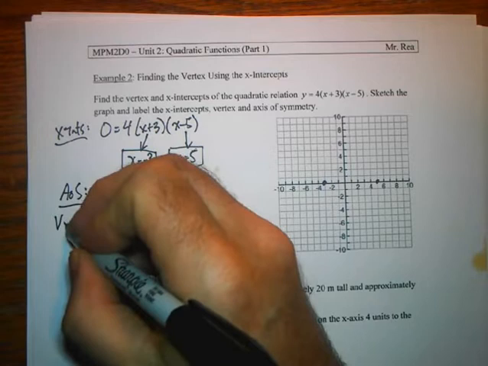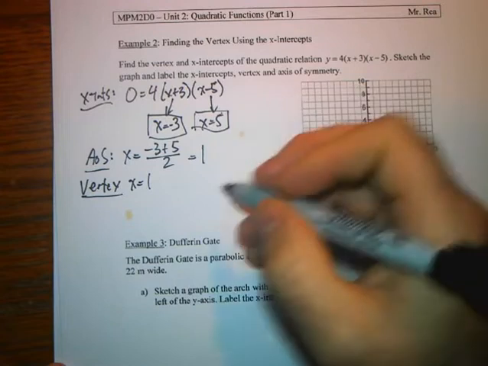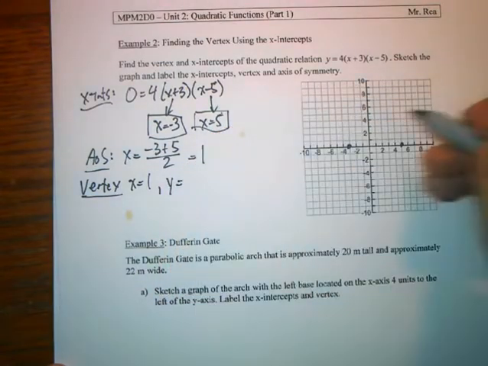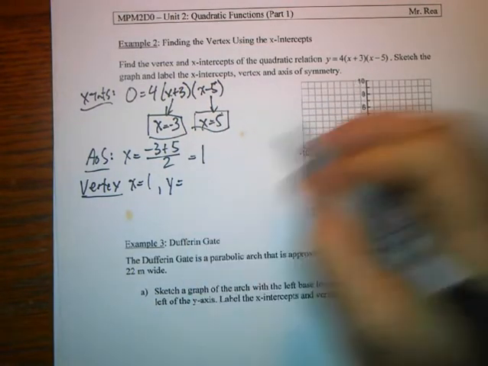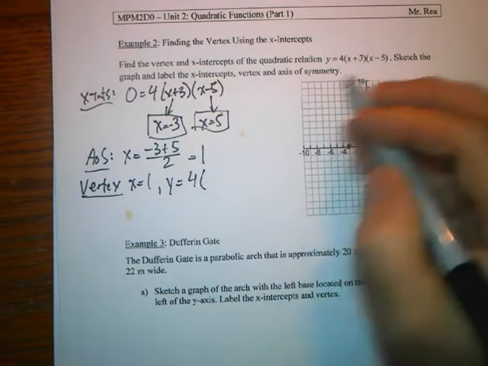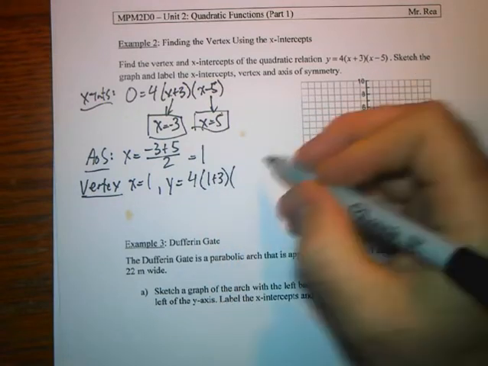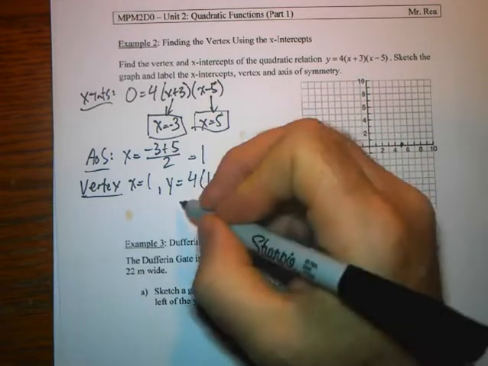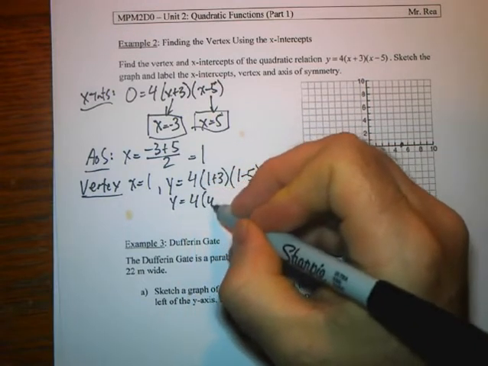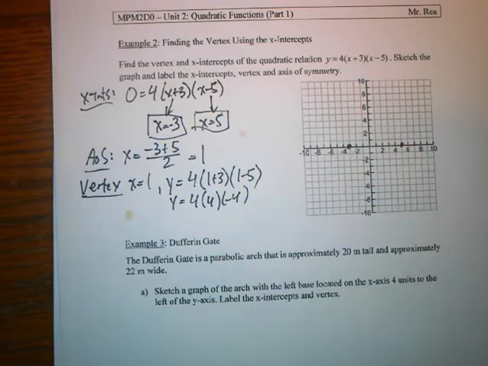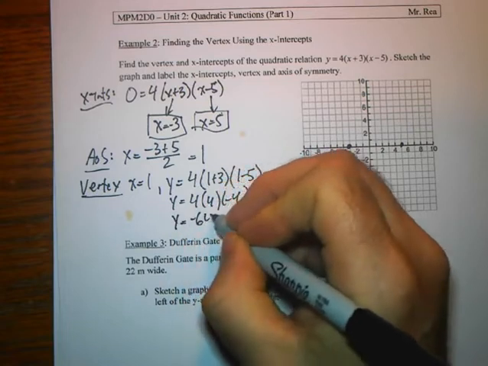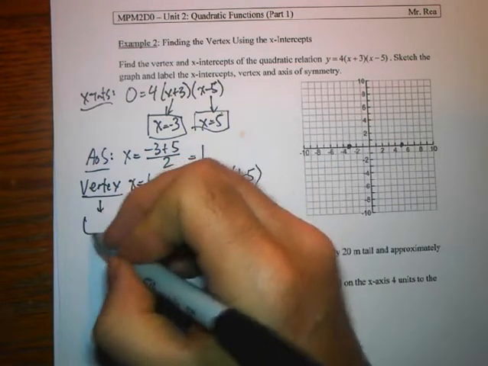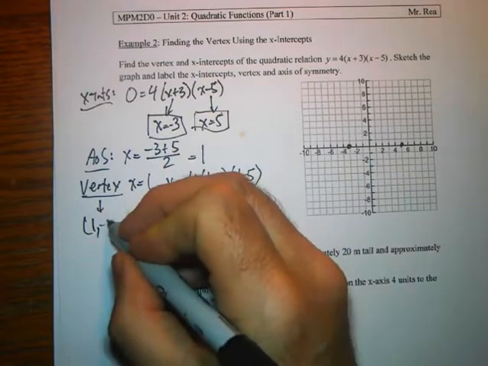And then the vertex: we know x equals 1. That comes right from the axis of symmetry. And for the y value, we go back to the original equation and plug in x equals 1. So y is equal to 4 times 1 plus 3 times 1 minus 5, and that's equal to 4 times negative 4. So again, we unfortunately get a really big number here. This is going to be y equals negative 64. So that tells us the vertex is the point 1, negative 64.